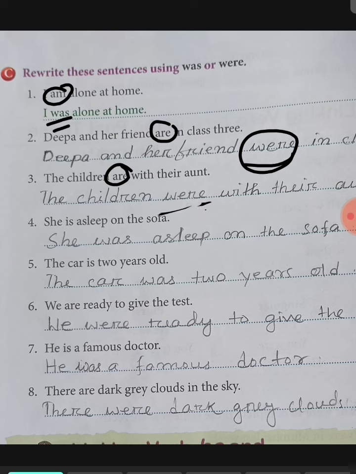Now 4 number: she is asleep on the sofa. Again the subject is singular, that is third person singular number, she, that's why here we have to write was in place of is. Now sentence number 5: the car is 2 years old. Again the subject is singular, the car, that means one car, that's why we have to write here was in place of is, okay.